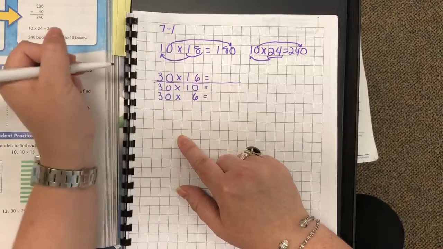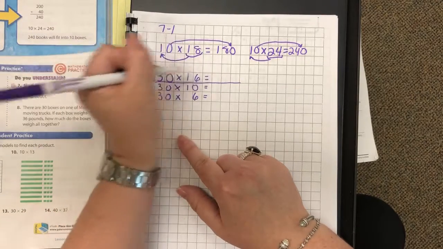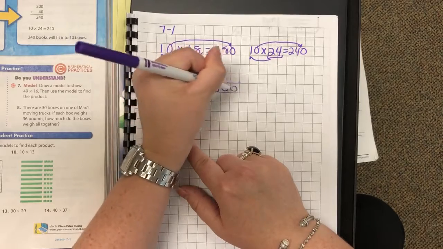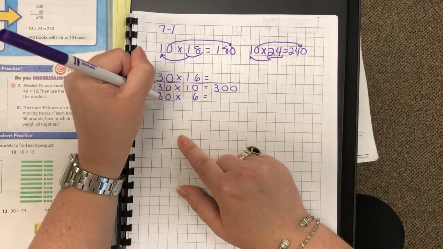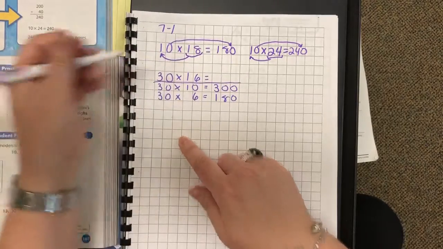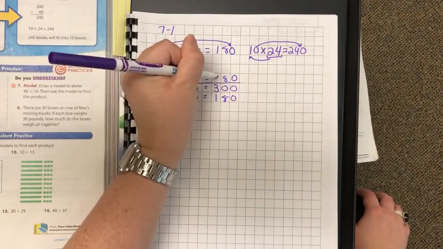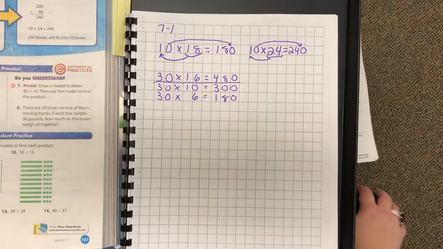And then I add them up. 30 times 10 is 300. 6 times 3 is 18, plus 1 more is 180. And then I add them up. 0 plus 0 is 0. 8, 4, 480.